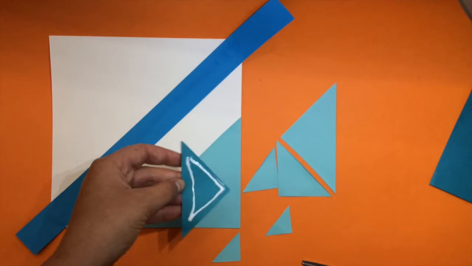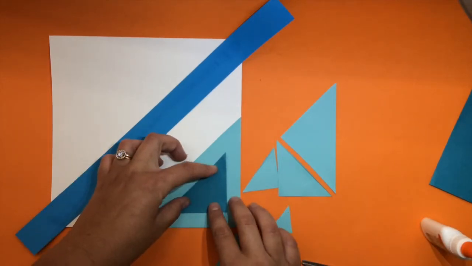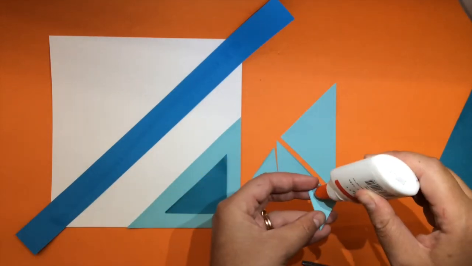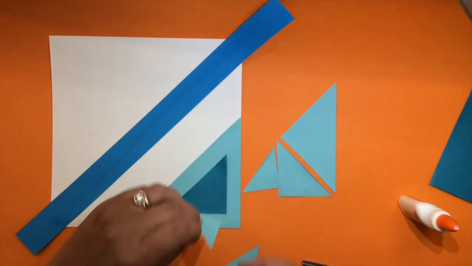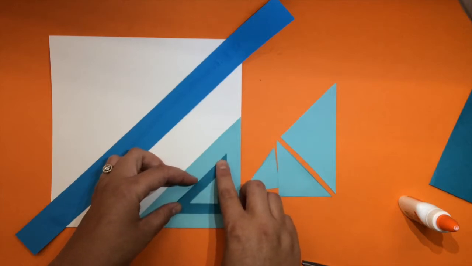Again, a line of glue around the edge. Notice how I'm not putting a big blob in the center. Even on this small one, I'm going to create a tiny triangle of glue. So I can begin layering my triangles on top of each other.